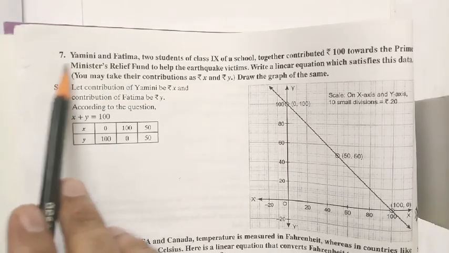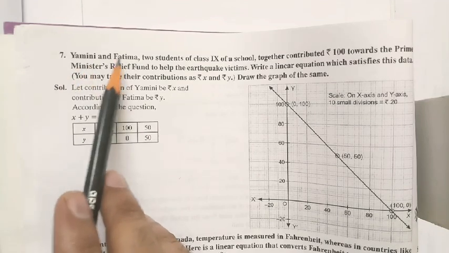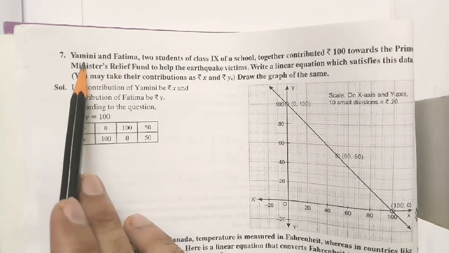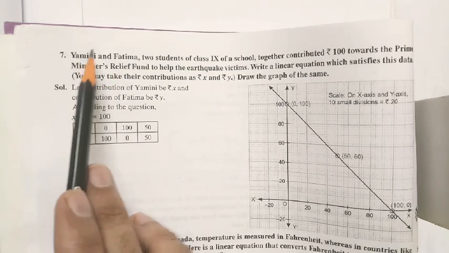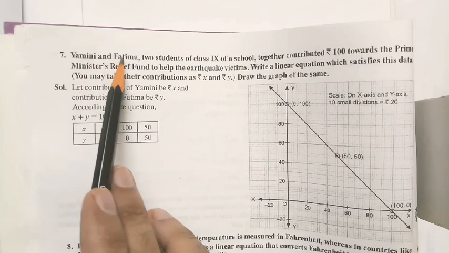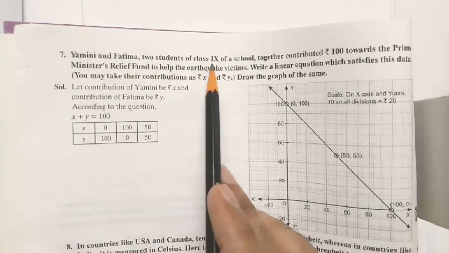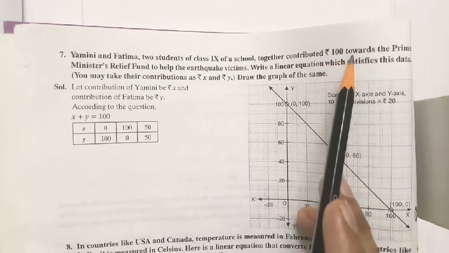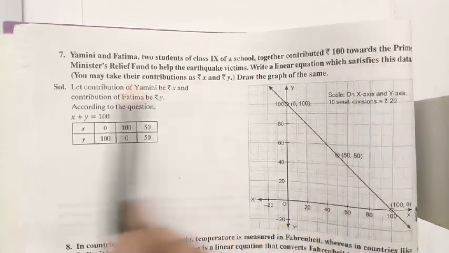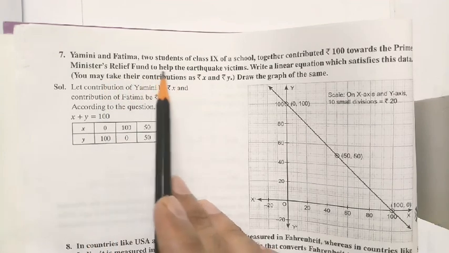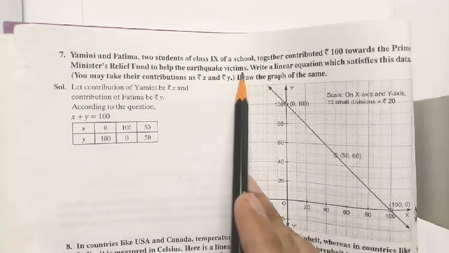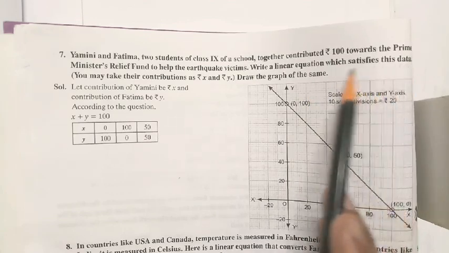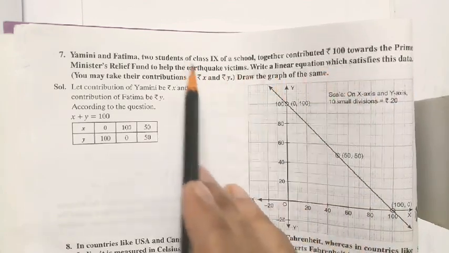Number 7, Yamini and Fatima. They are talking about 2 people, so we are going to take one person as X and another person as Y. Yamini and Fatima, 2 students of class 9th of a school, together contributed rupees 100 towards the Prime Minister's Relief Fund to help the earthquake victims. Write a linear equation which satisfies this data.